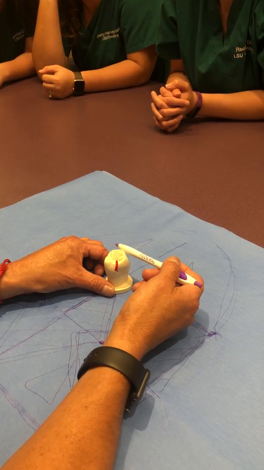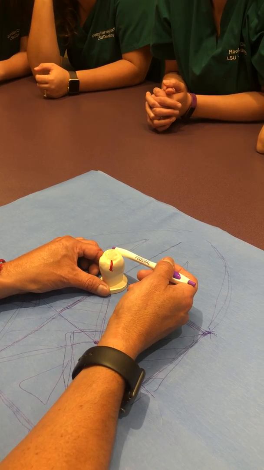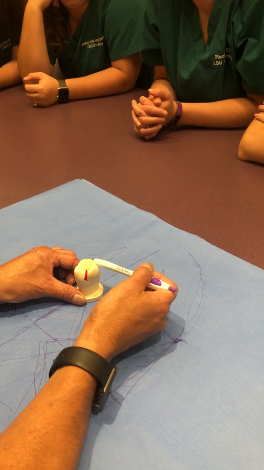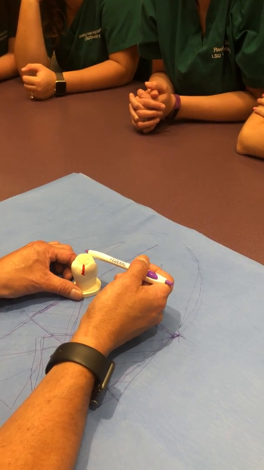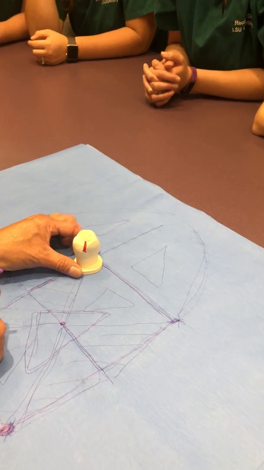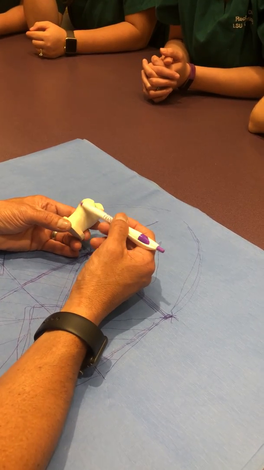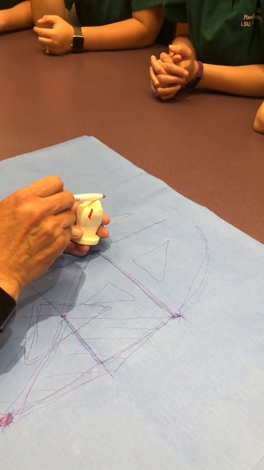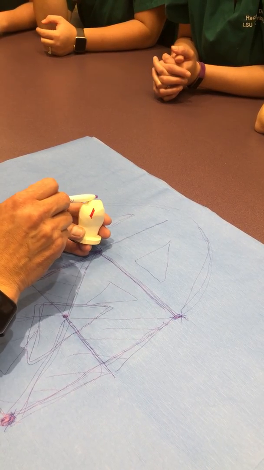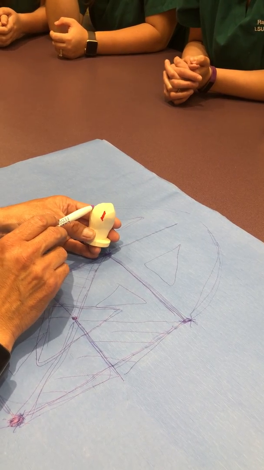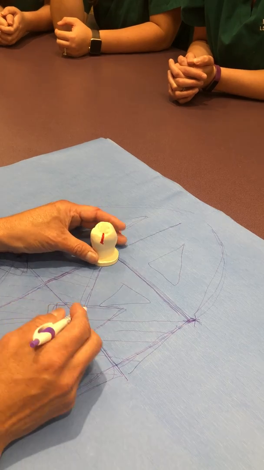Buccal cusp ridge of the buccal cusp. Oh, that's right. Buccal cusp ridge of the buccal cusp. Yeah. Buccal cusp ridge of the lingual cusp. Jumping the gun, Joe. Lingual cusp ridge of the lingual cusp. Distal cusp ridge of the buccal cusp. Yes. Distal cusp ridge of the lingual cusp. There we go. All right.